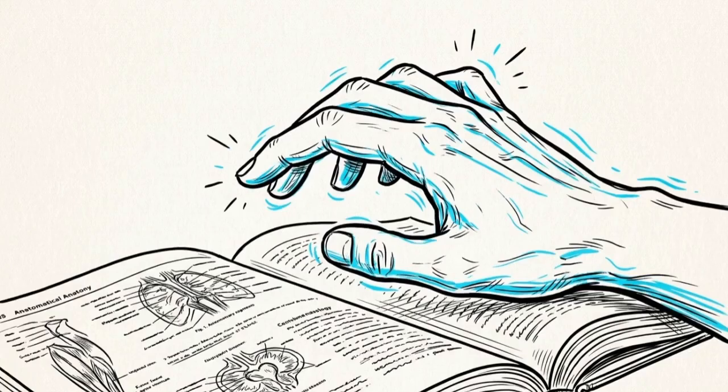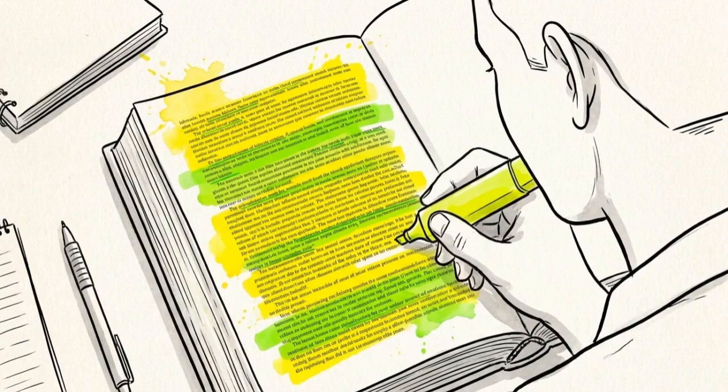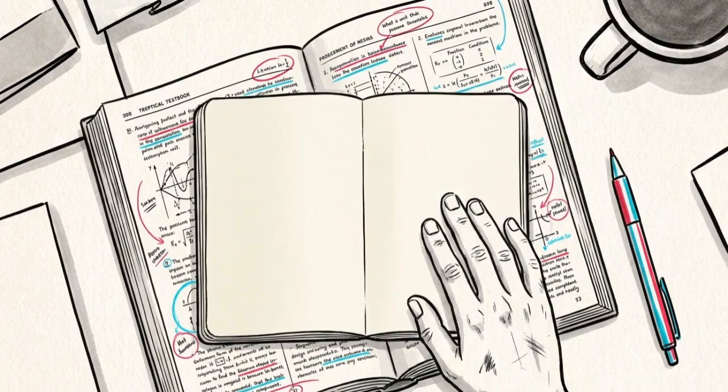Once you have logged a drift, do not simply go back to reading. Returning to the exact same cognitive strategy that just failed is a guaranteed way to drift again. Instead, you need to abruptly switch to a new, higher-effort cognitive strategy to shock your brain back into engagement.